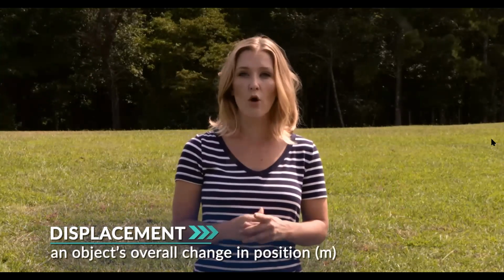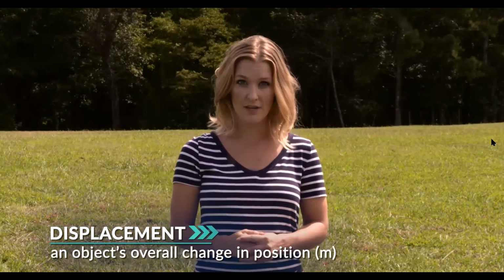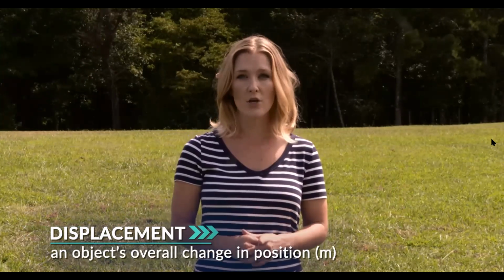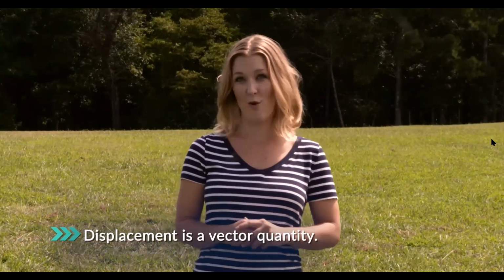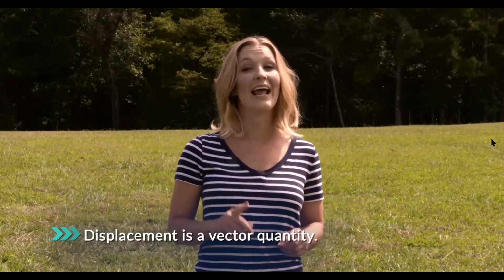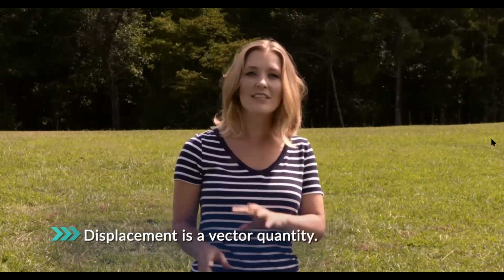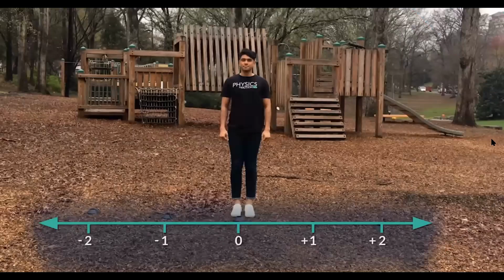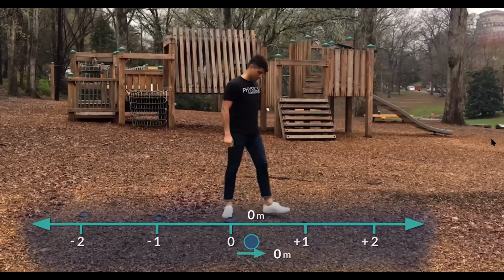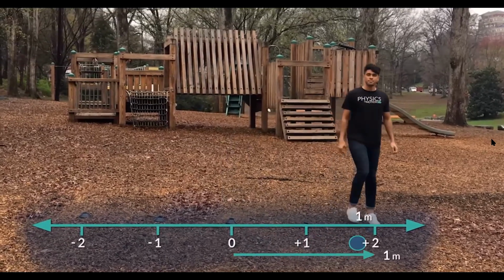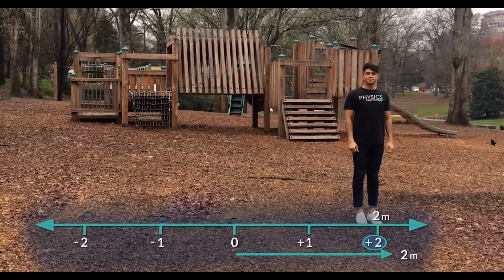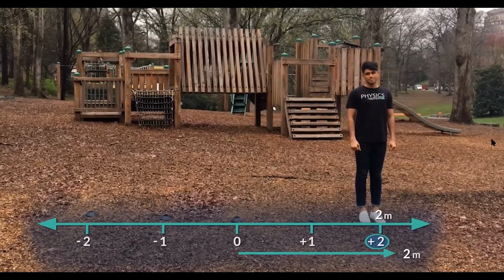Displacement is an object's overall change in position. Just like distance, the SI unit for displacement is meters. Displacement is a vector quantity, which means it has a magnitude and a direction. So let's go back to our number line. If Onzer moves 2 meters this way, the distance he moves is 2 meters, just like before, but his displacement is 2 meters to the right.